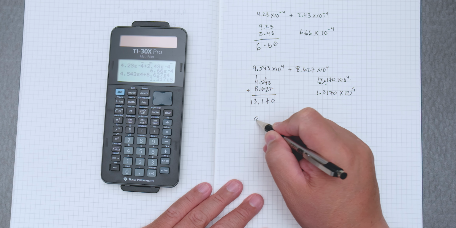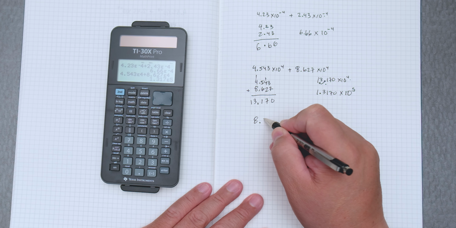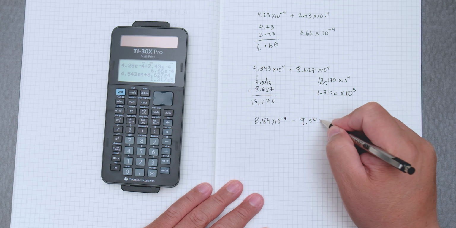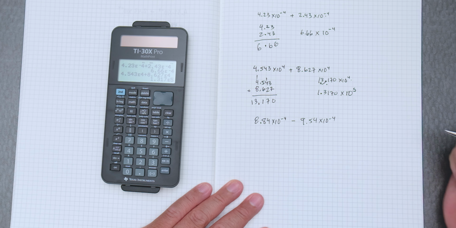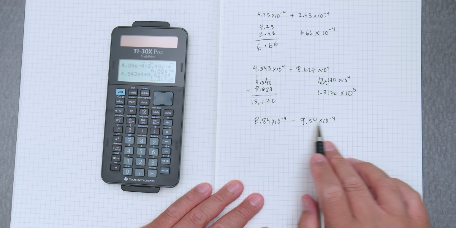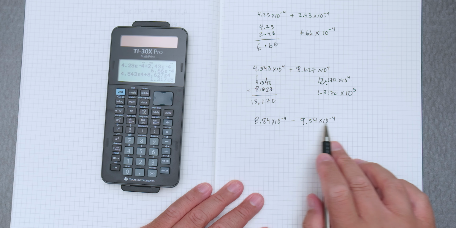Let's do 8.84 times 10 to the minus 4, take away 9.54 times 10 to the minus 4. Again, the exponents are the same. We're going to subtract. Okay, so we take 9.54 minus 8.84. The subtraction is on the bigger number.